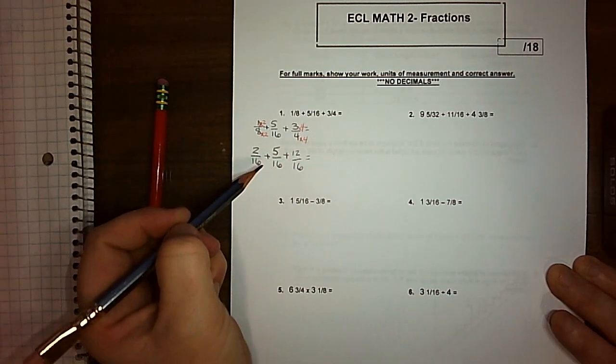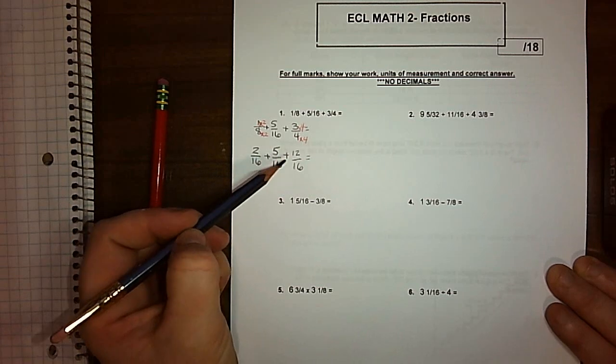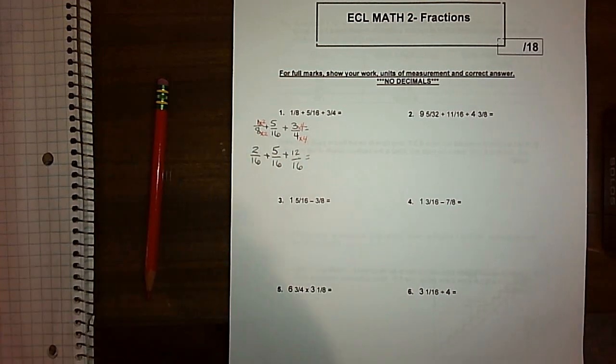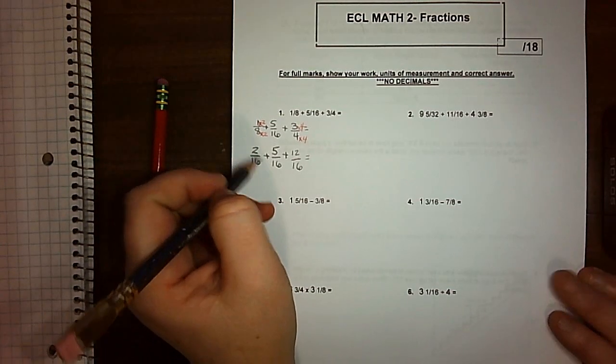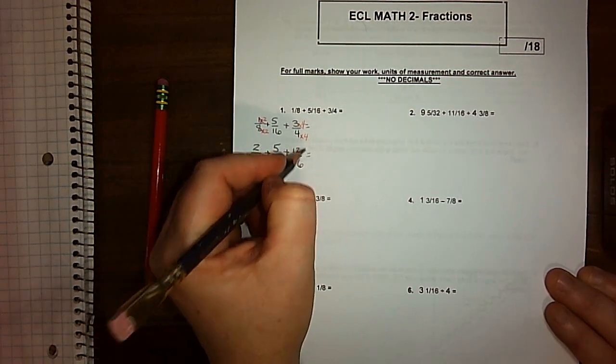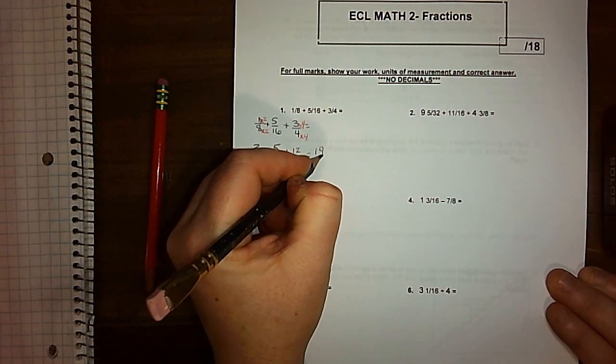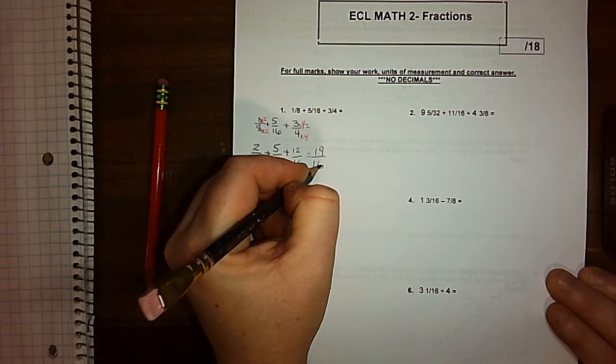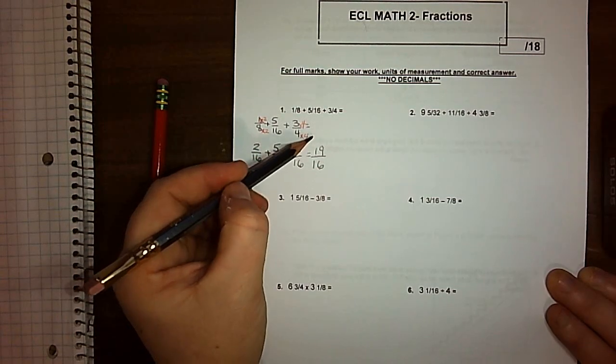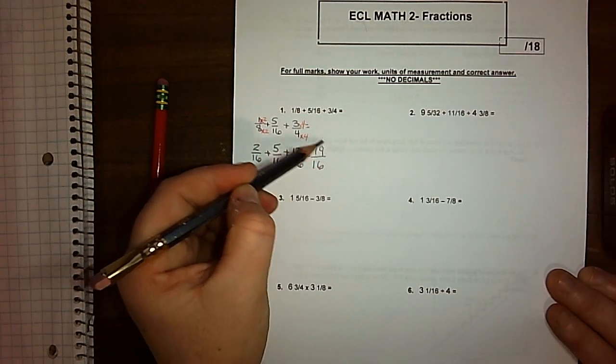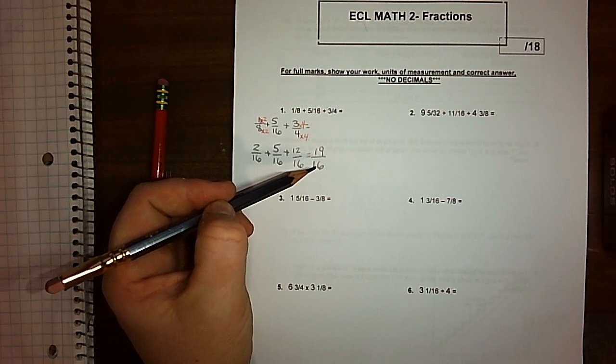Now we have all apples, and we just add these ones up together, right? So 12 plus the 5 is 17, plus the 2 is 19. So 19 over 16. But remember, we have that improper fraction again.